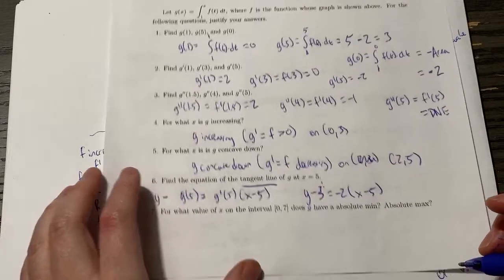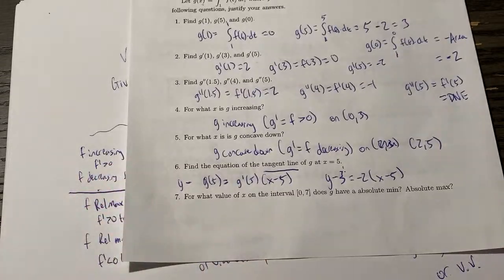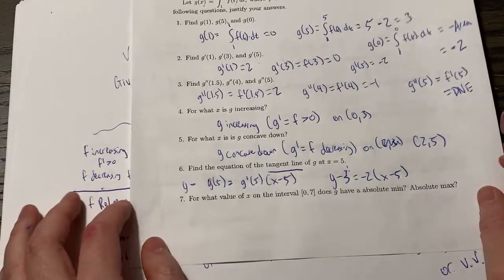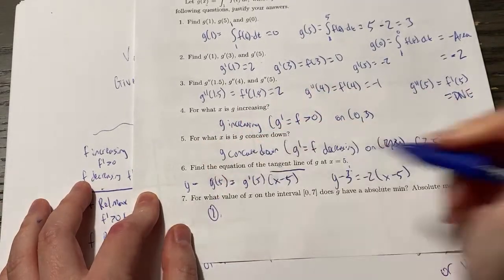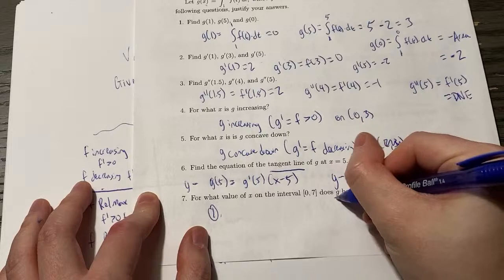Now the most annoying question, absolute max or min. Anytime you're doing absolute max or min, you want to follow the 3-step process: locate, critical points, and table. So I'm going to write out those steps. Locate, well, it looks like we're trying to find it on G.